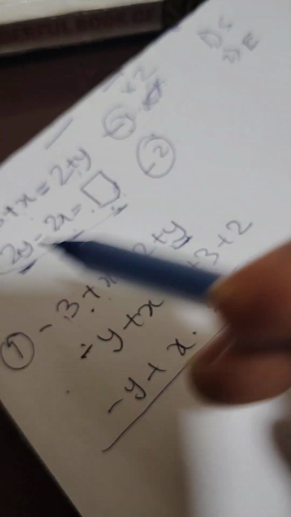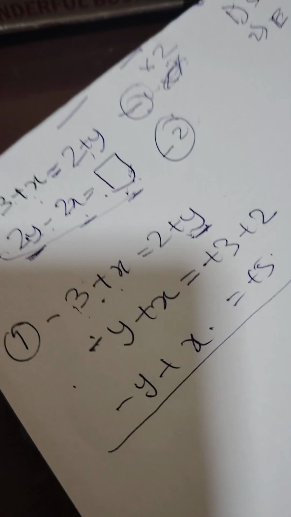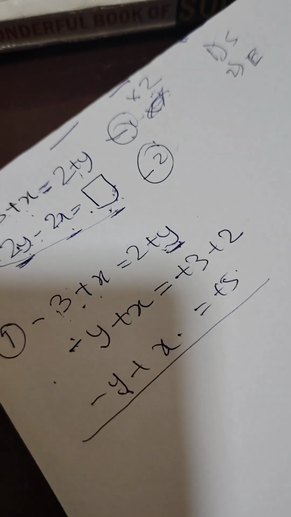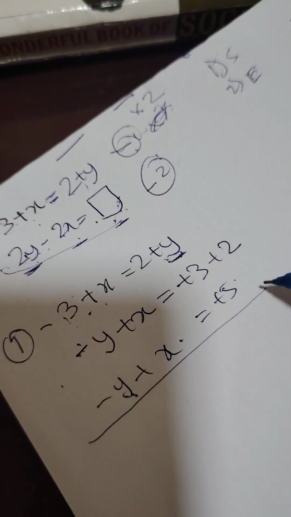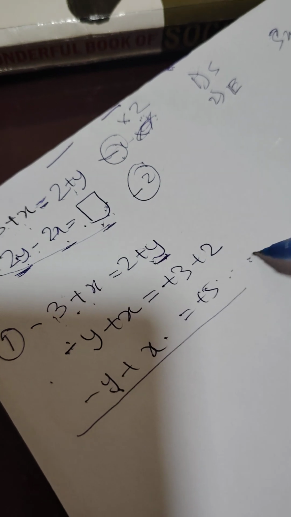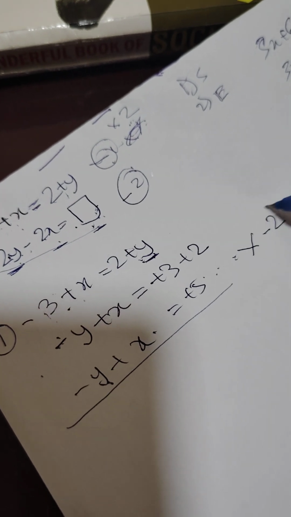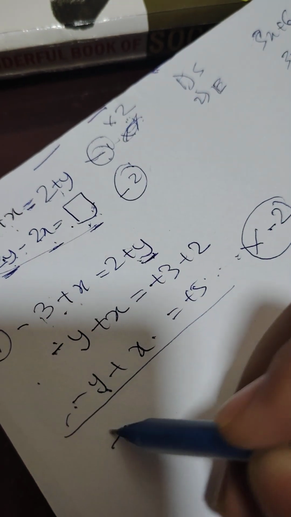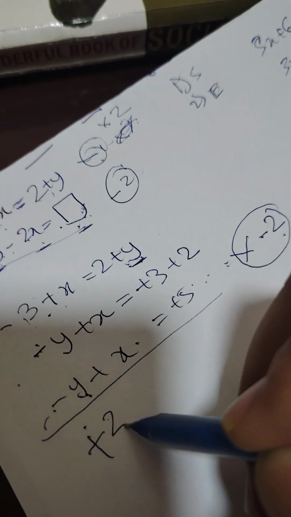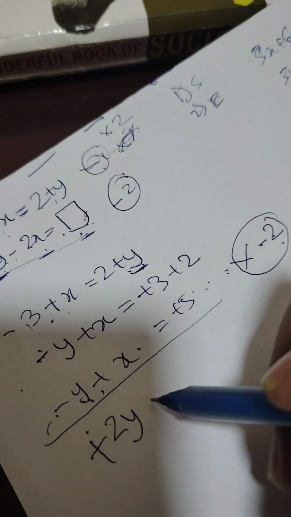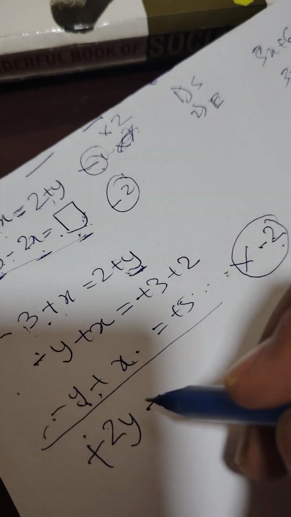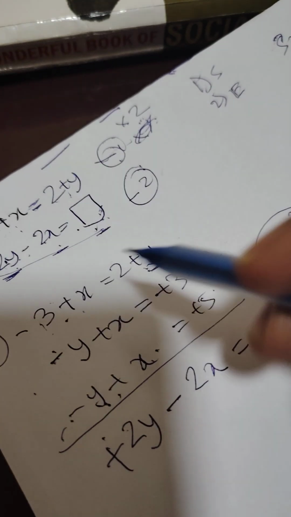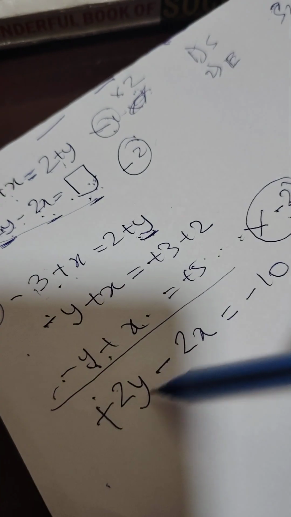As you see, this is plus 2y and this is minus y. How can we make 2y into minus y? We try to make one of them the same, and then it will become similar. So we multiply this entire equation by minus 2. If we multiply by minus 2, minus and minus become plus, 2 into y becomes 2y, minus and plus become minus, x and 2 become 2x, equals 5 into minus 2, which is minus 10. So as you can see, 2y minus 2x equals 10.